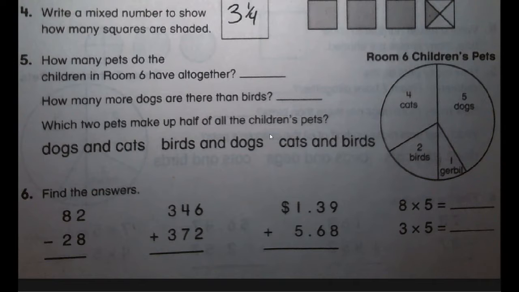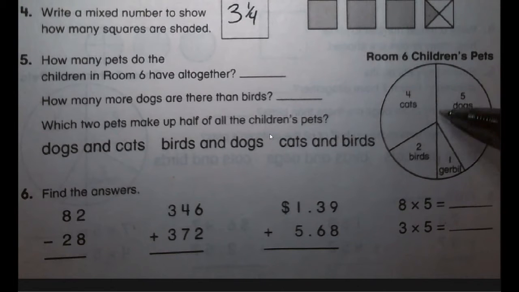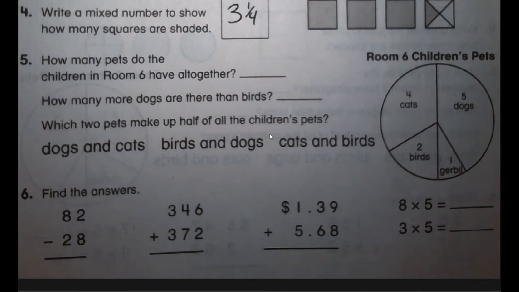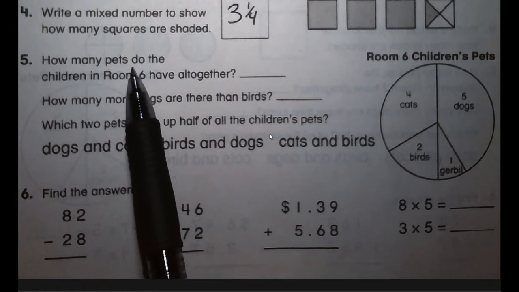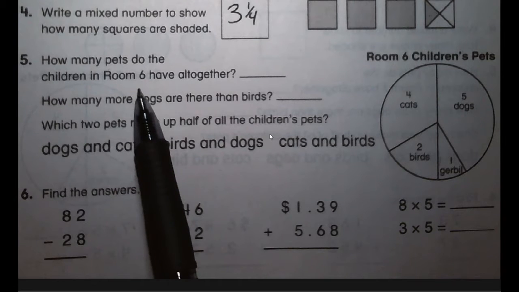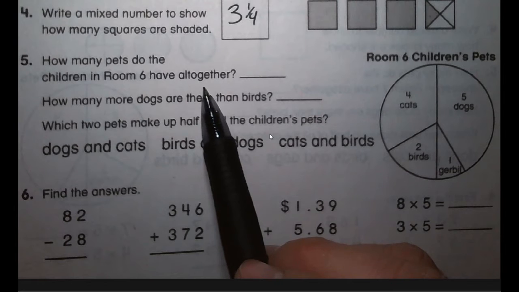So, question number 5 starts with, how many pets do the children in room 6 have altogether? Uh-oh, there's that word altogether again. What does altogether mean? Add, that's correct. So we are going to look at all of these numbers and we're going to add them together. Let's start on this side here.